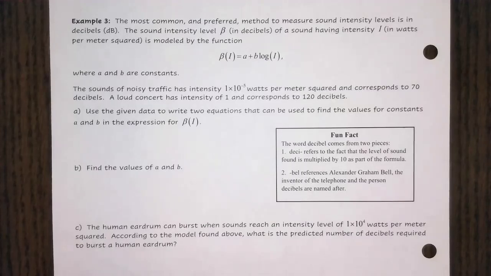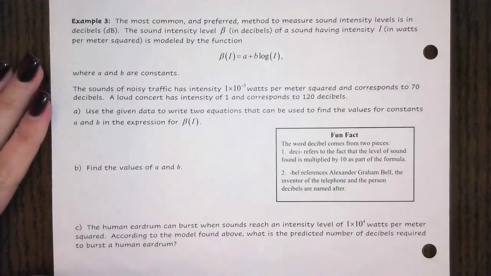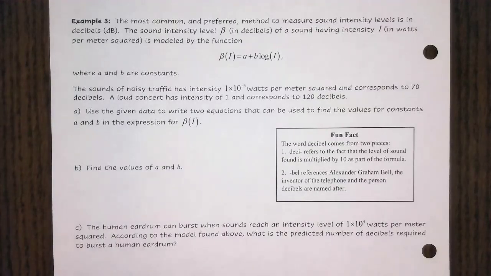So again, for the algebraic purposes, anytime they give us the 2 points, we can write the two equations. So that's what we're going to do here on A.